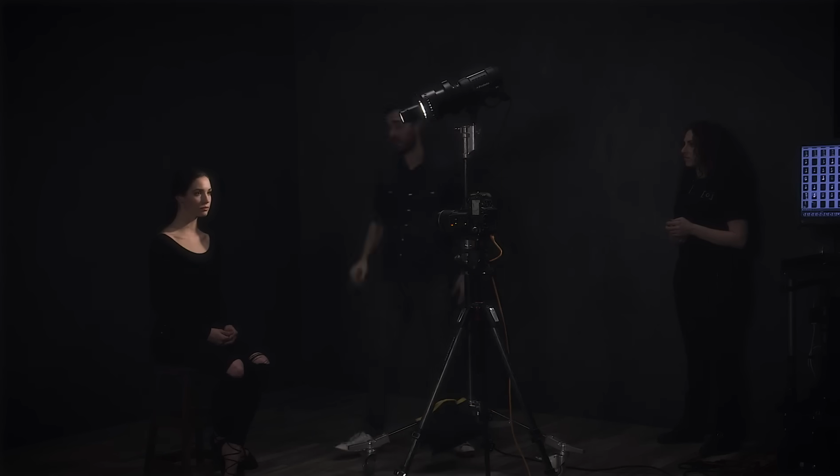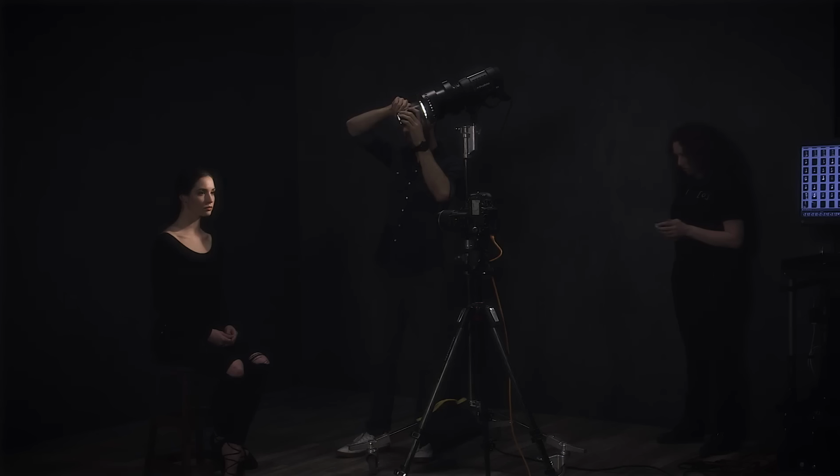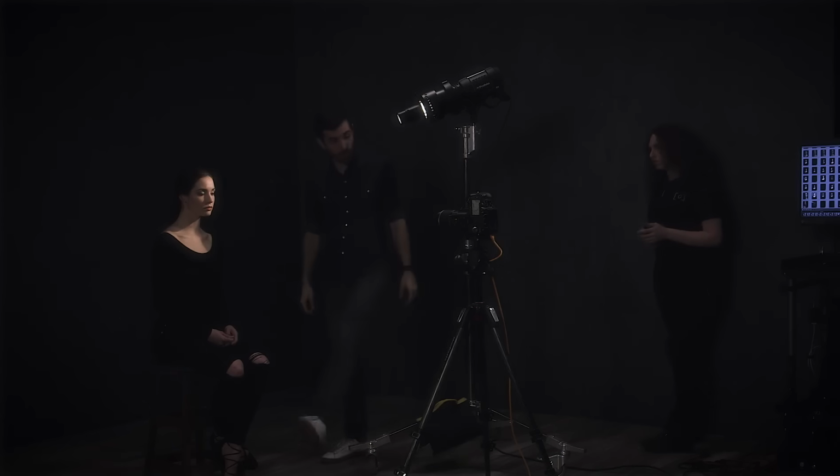And as you can see, super similar effect to the flag. But the cool thing about it is, remember how we moved the flag closer or further away to feather that edge? Soft, soft, hard. And so it's totally up to you what you want this pattern to look like.